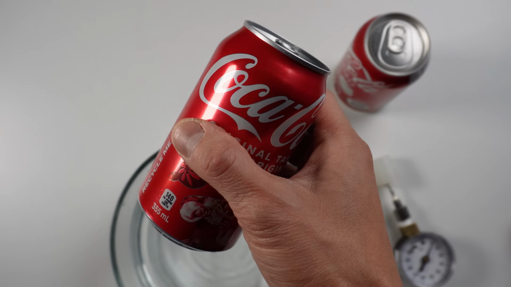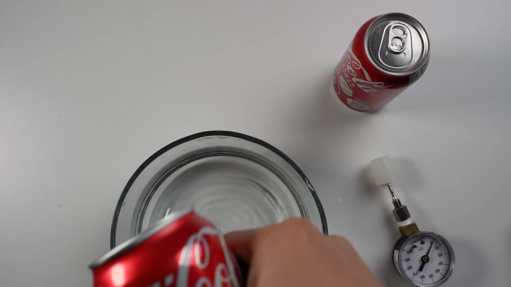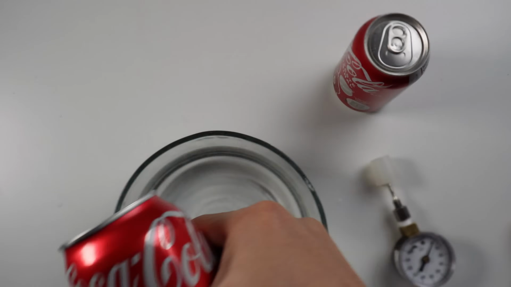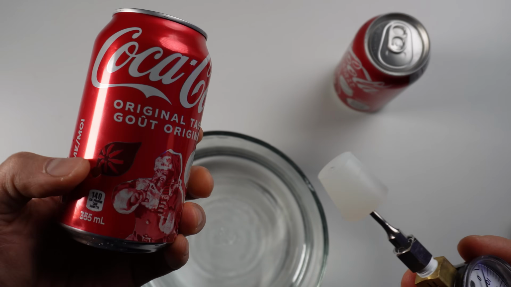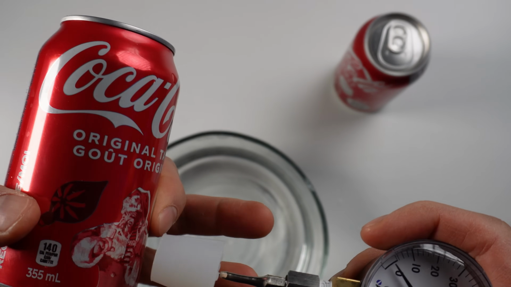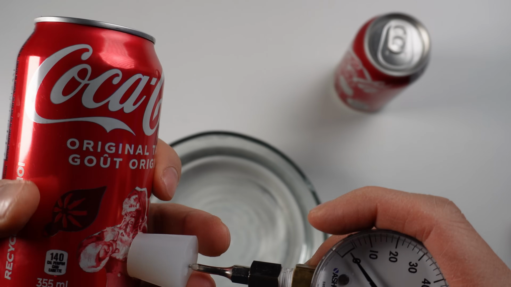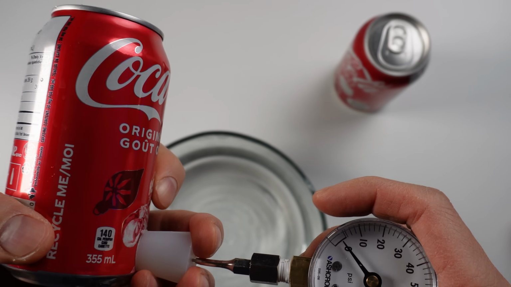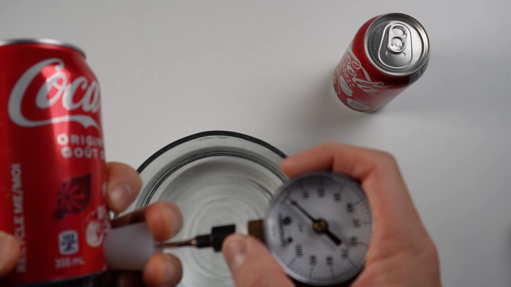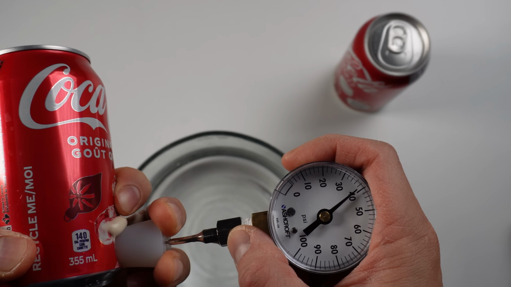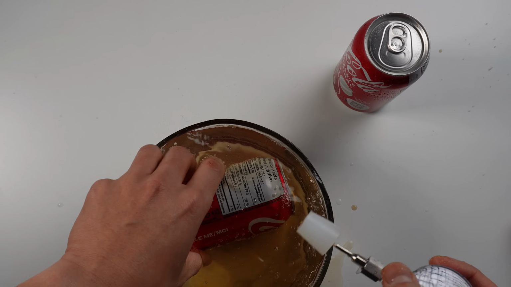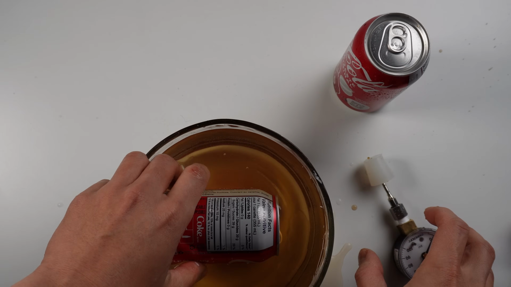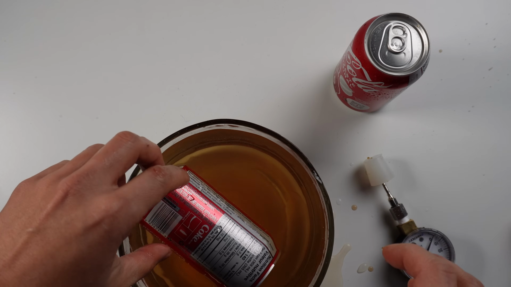And let's shake it again for good measure. Okay, here we go. That's much better.